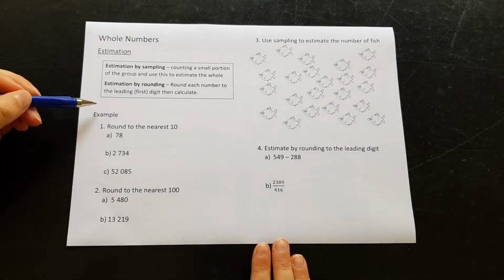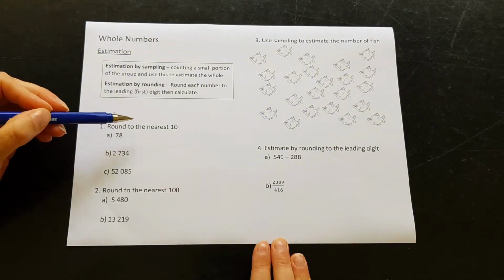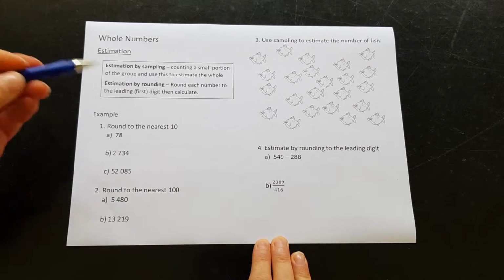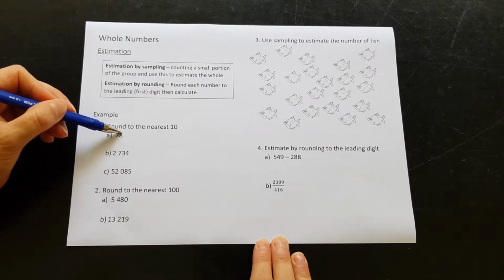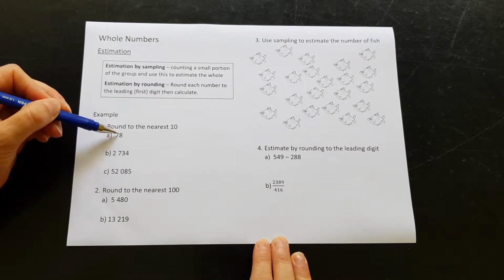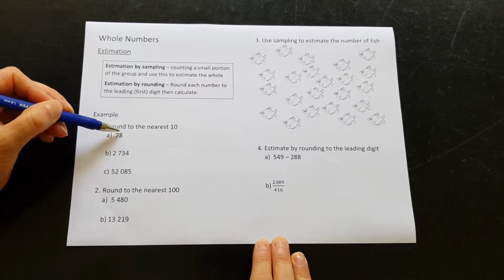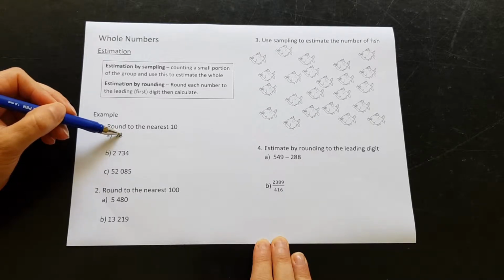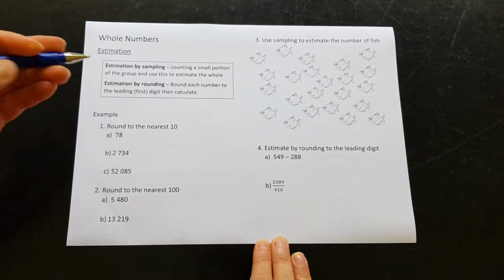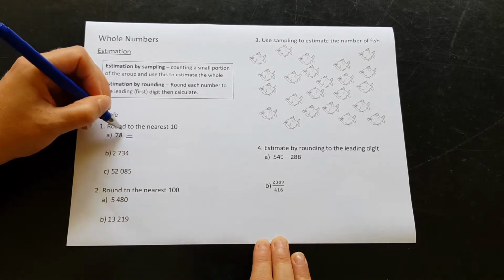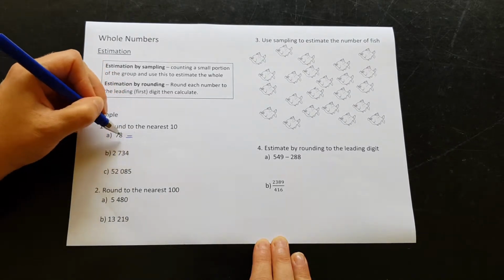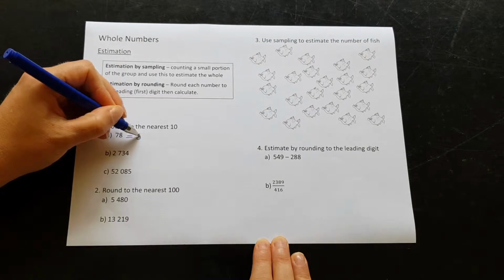In the examples, number one, we want to practice rounding to the nearest 10. Remember we've got the ones digit and the tens digit. If we know where the tens digit is, and the digit afterwards is 5 or above, we have to round this number up one. If it's 0, 1, 2, 3, 4, so if it's below 5, then it will just stay as a 7. In this case, it is 5 and up, it's an 8 here. So that would round up to become 80.